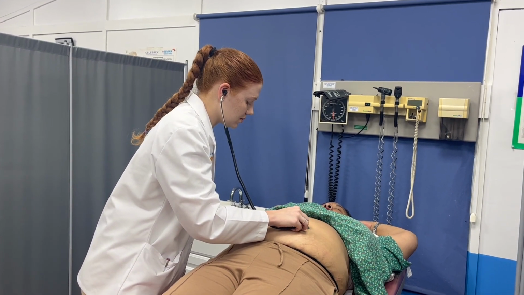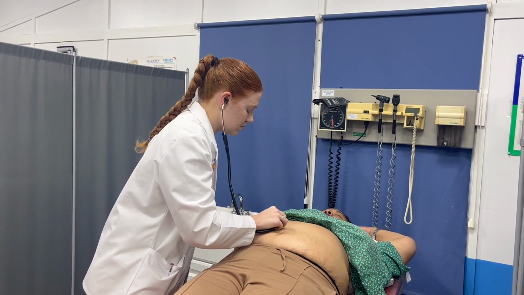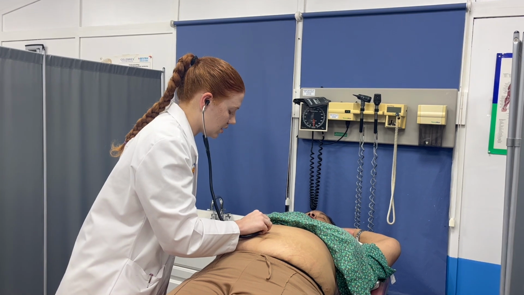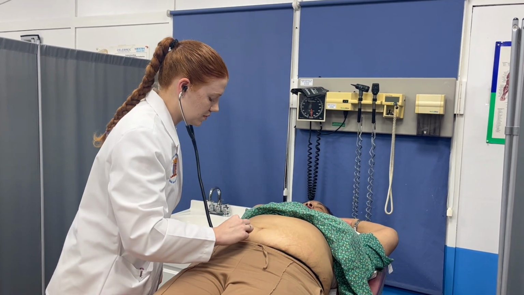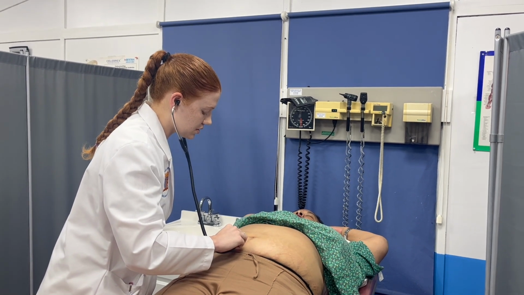I will now listen over the right renal artery, which is away from the aorta. I will do the same on the left renal artery. If a bruit is heard in both, it is suggestive of renal artery stenosis. I will also listen for any bruits over the iliac arteries on both the left and the right side. I will then check the femoral arteries on both the left and right side as well.